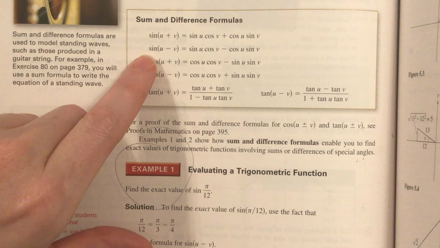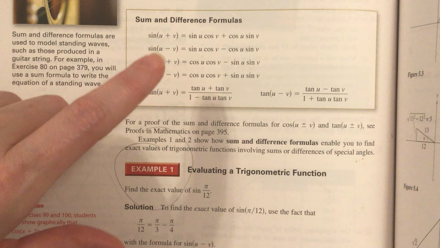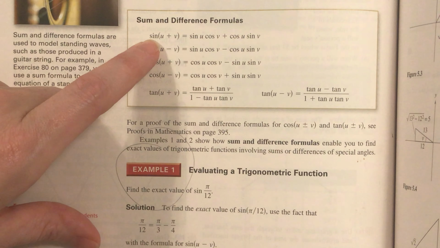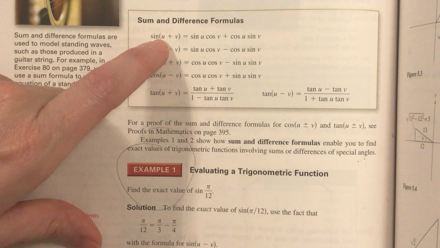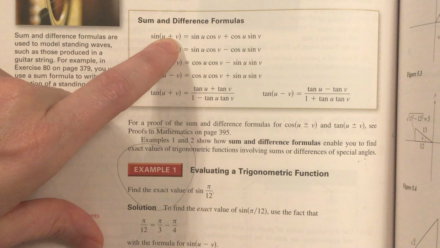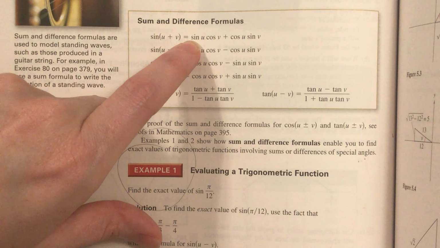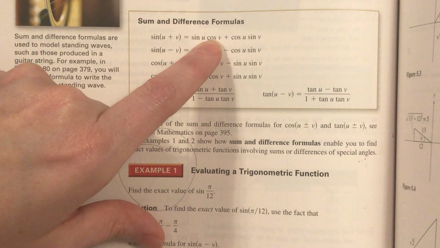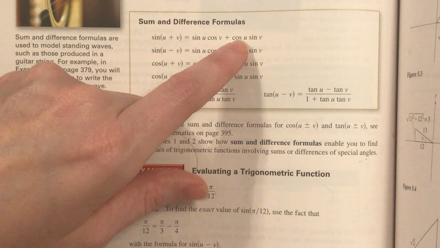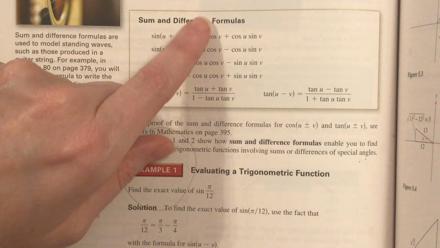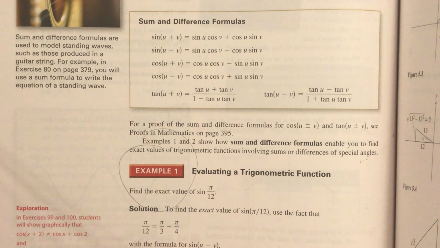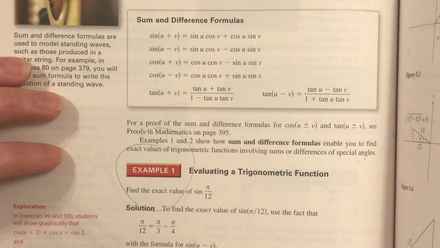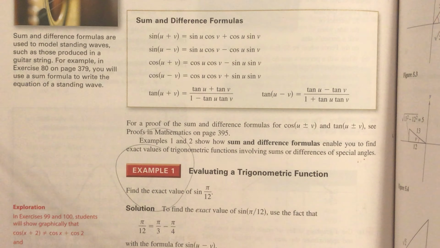So here, we're going to be using these formulas. All of these say that if you have the sine of one angle plus another, it's equal to the sine of the first times the cosine of the second, plus the cosine of the first times the sine of the second. And you can see all these different formulas down here. This is on page 374 in your book. I'll write that on the notes here in a second.